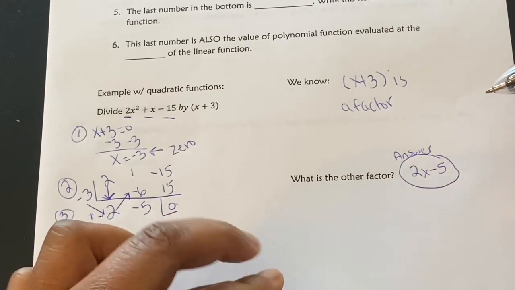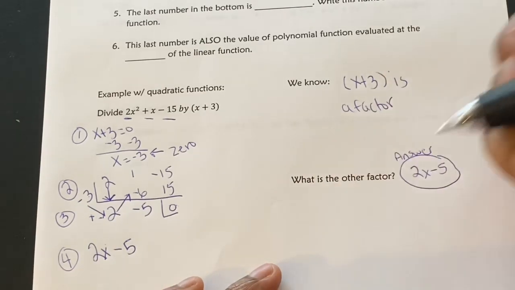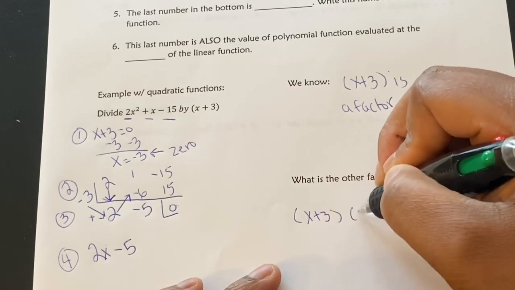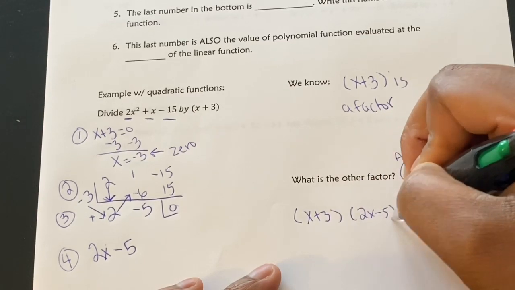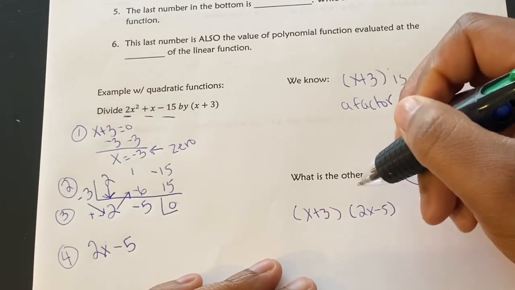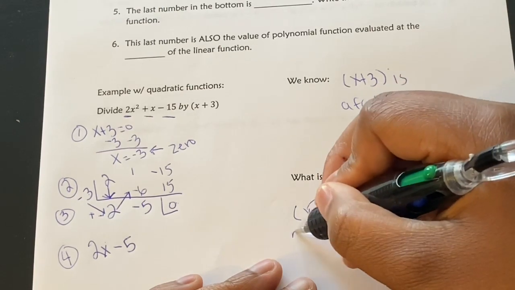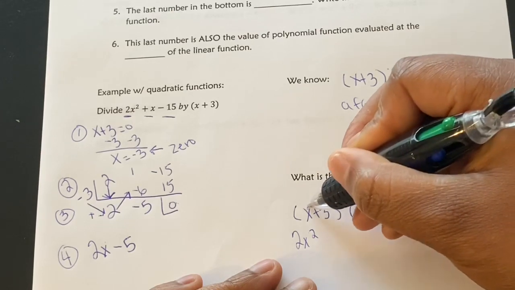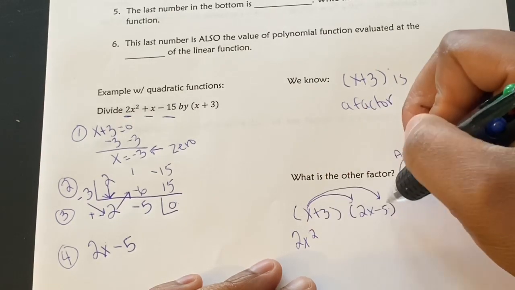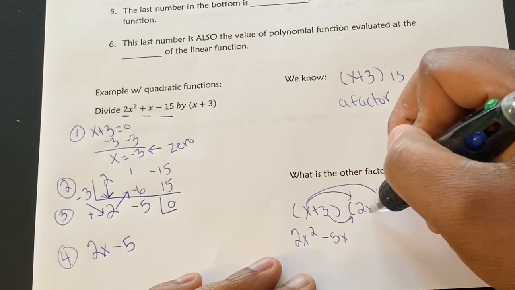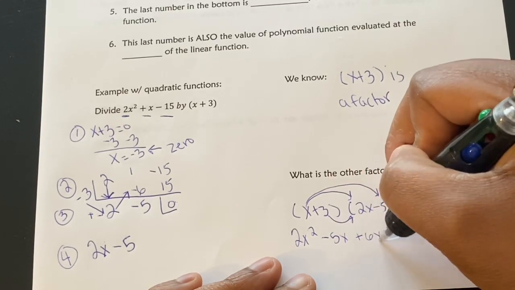Now, how can I prove that to you? Because if I know x plus 3 is a factor, and I found that 2x minus 5 is a factor, I can prove that by doing my FOIL. First is x times 2x, which is 2x squared. Outer is x times negative 5, which is negative 5x. Inner is 3 times 2x, which is 6x.